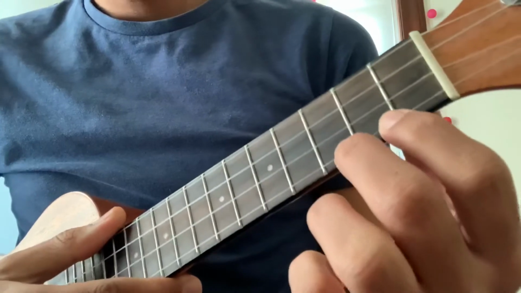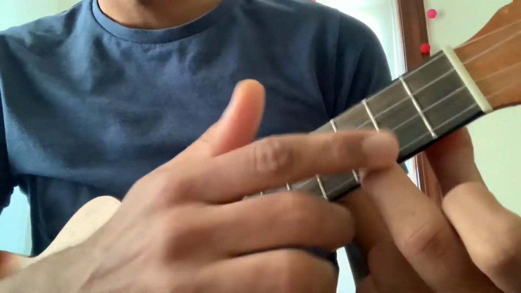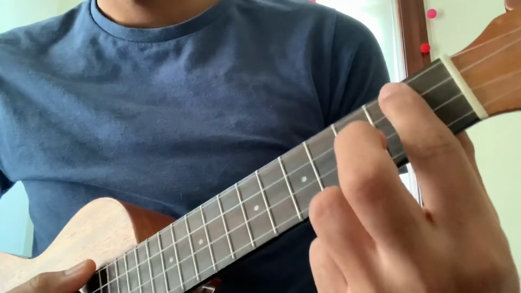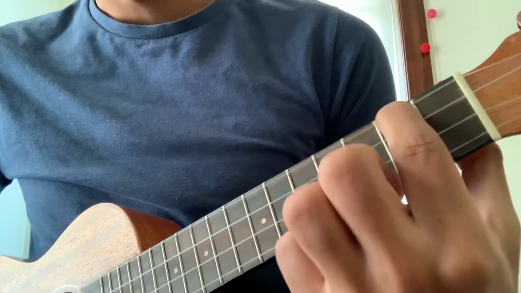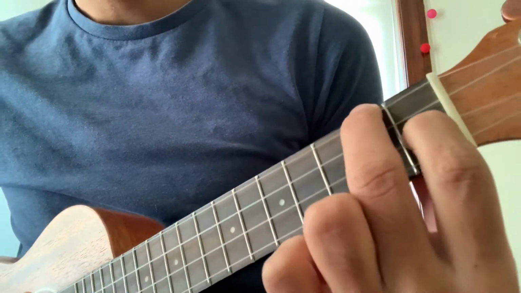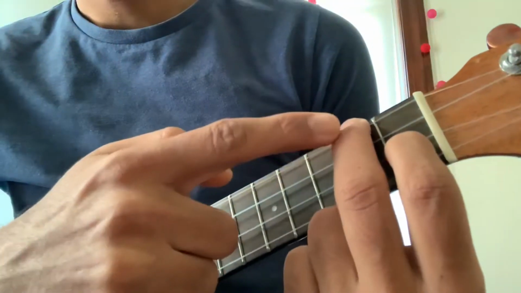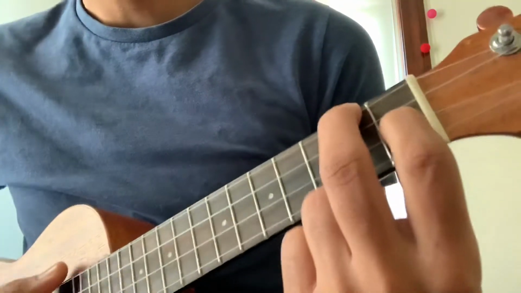Okay, so just a recap. This is C major, third fret, first string from the bottom. This is A minor, second fret, first string from the top. And F is first fret, second string from the bottom, and second fret, first string from the top.